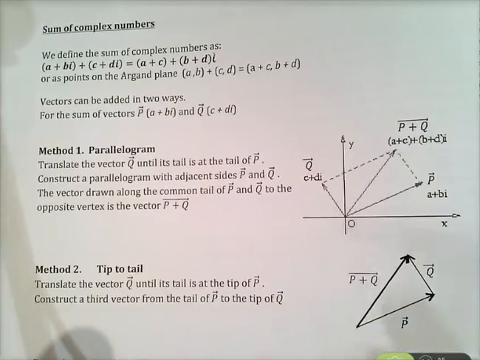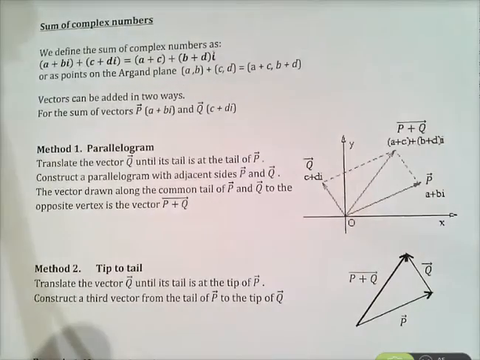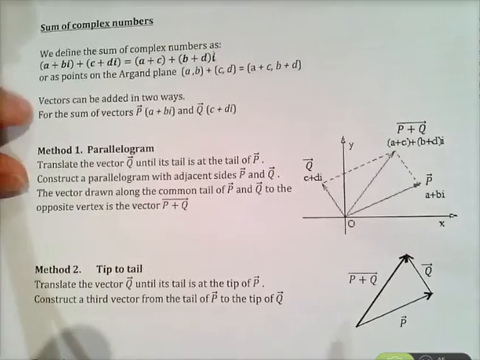Now, there are two ways that vectors can be added.